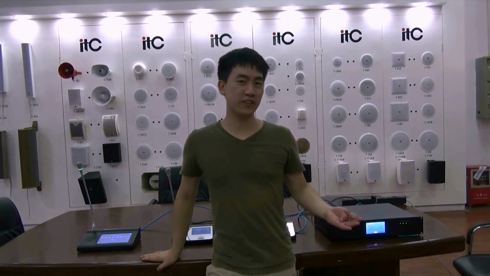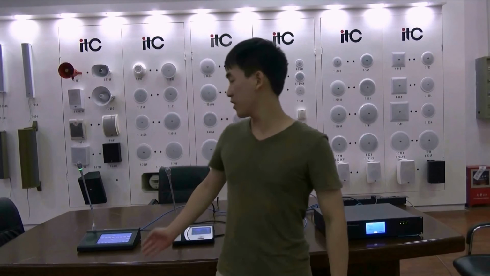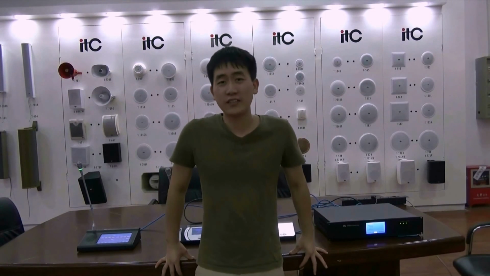To summarize, this is a highly integrated and multifunctional conference system. Functions include discussing, voting, and grading. Also, it is integrated with simultaneous interpretation module, fire alarm module, and video tracking control module. What's more, we also provide you with a user-friendly, easy-to-use conference management software to install on the PC.